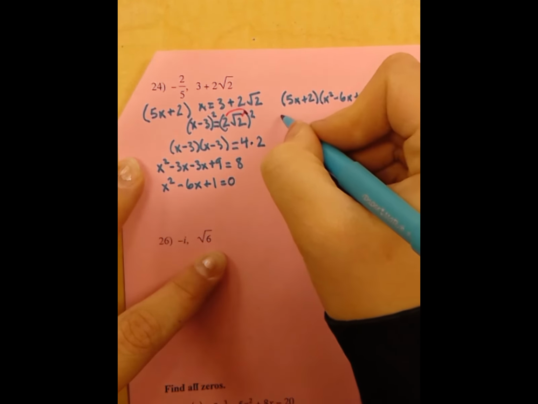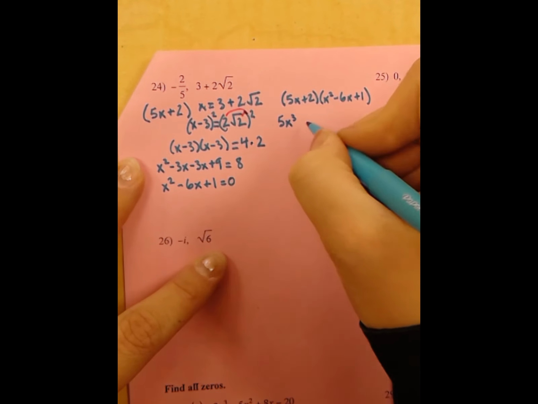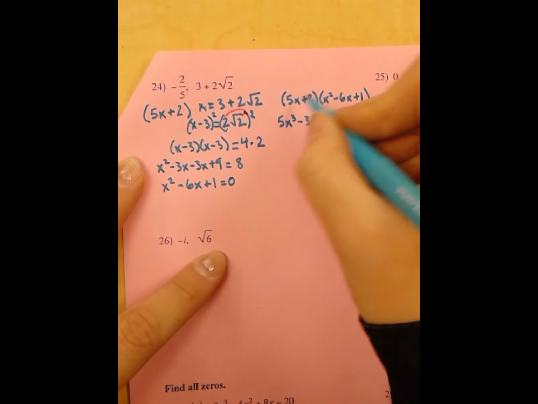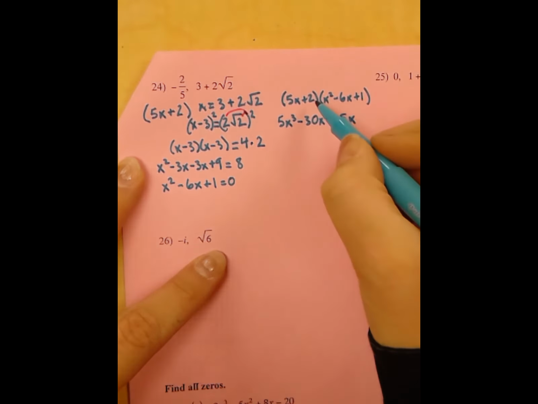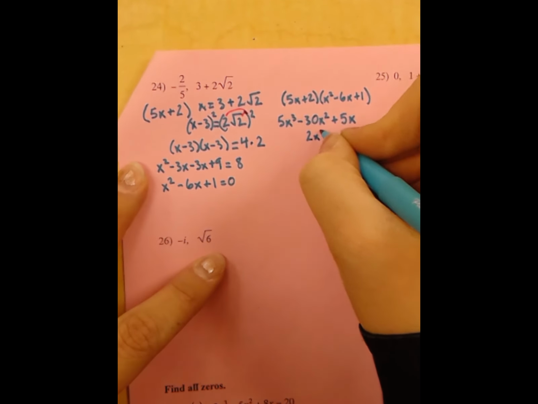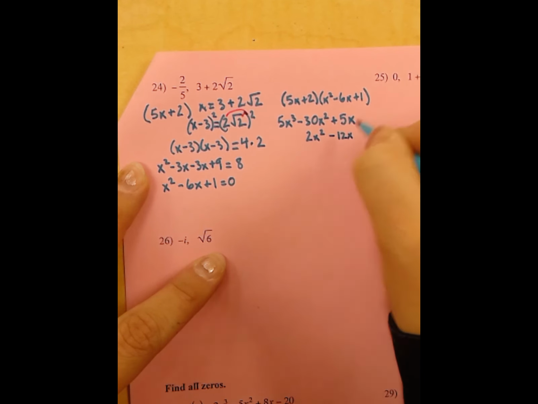5x times x squared is 5x cubed. 5x times negative 6x is negative 30x squared. And 5x times 1 is just 5x. 2 times x squared, that's 2x squared. 2 times negative 6 is negative 12x, and 2 times 1 is just 2.